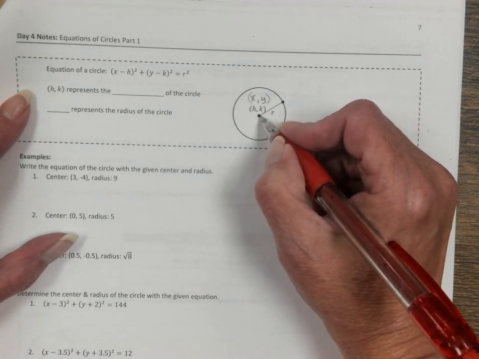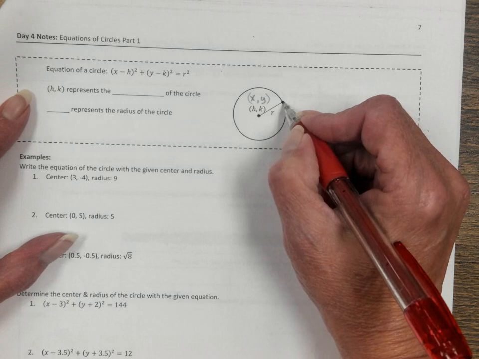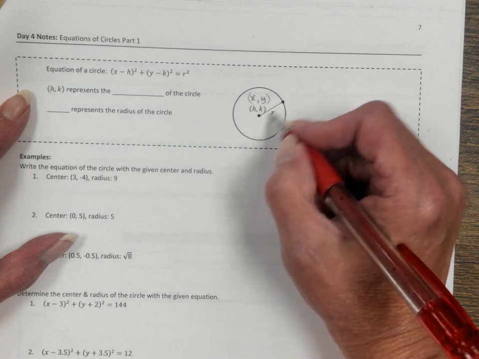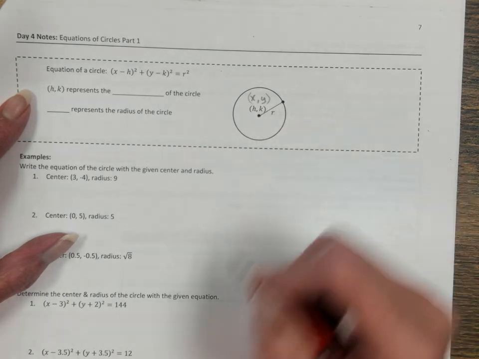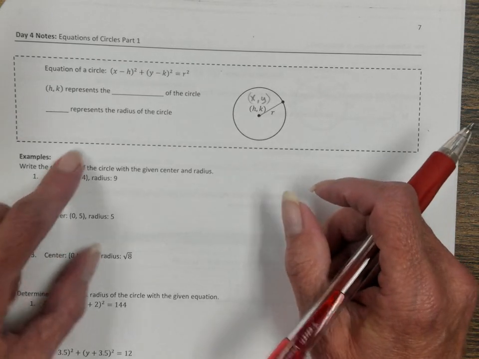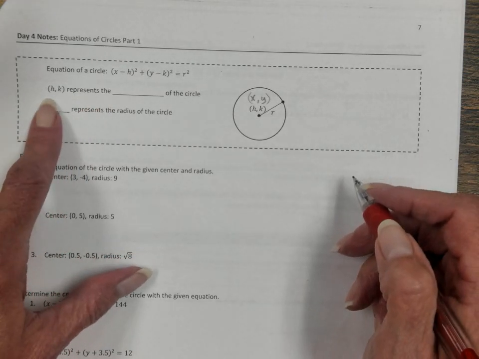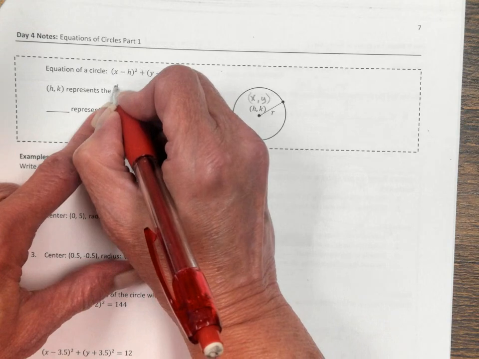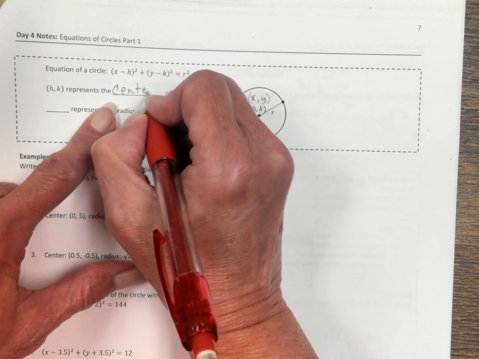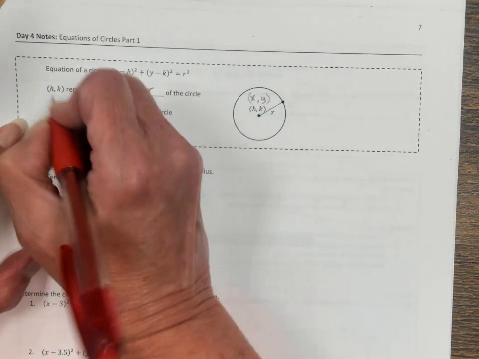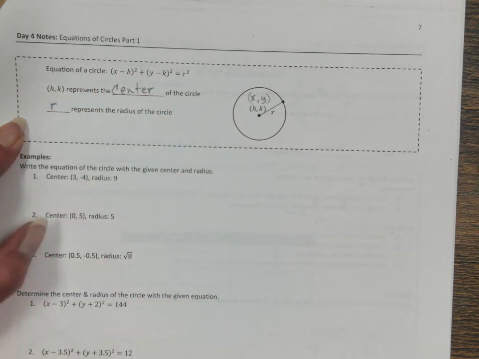Radius is still from the center point to the circle line. That is a radius or a distance measure. So HK represents the center of the circle, and R represents the radius of the circle.